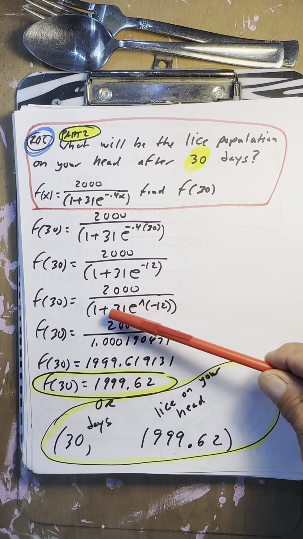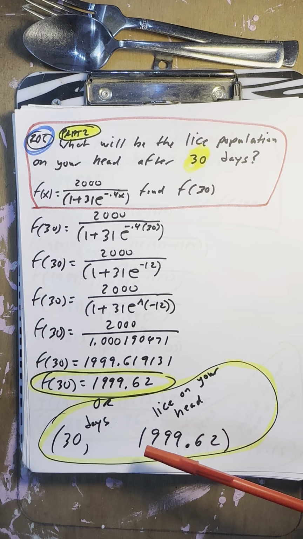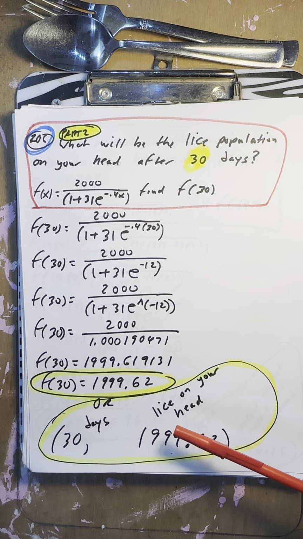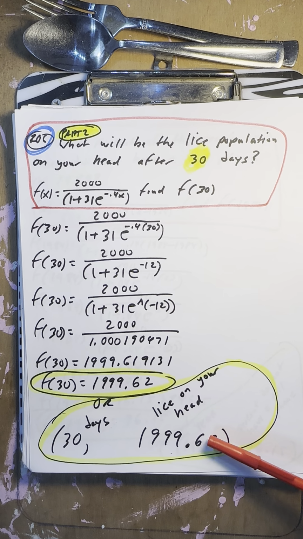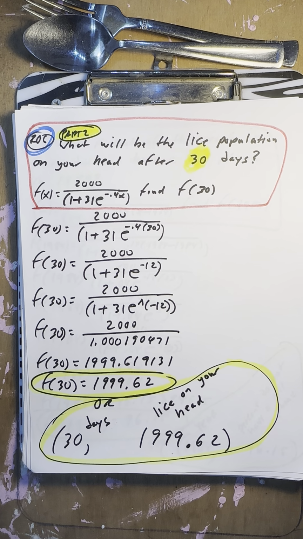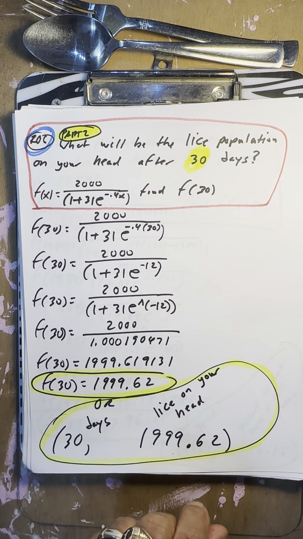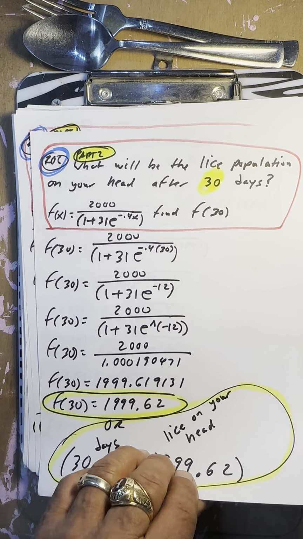So in 30 days, they're all over your head now, up there where the hair is. There are 1,999.62 lice on your head, all itchy, scratchy every day. You're scratching away. You don't know why. You know why. Get some medications, get rid of it.